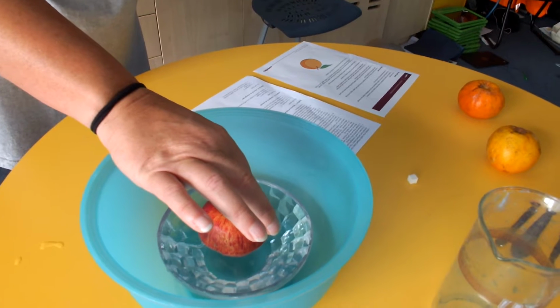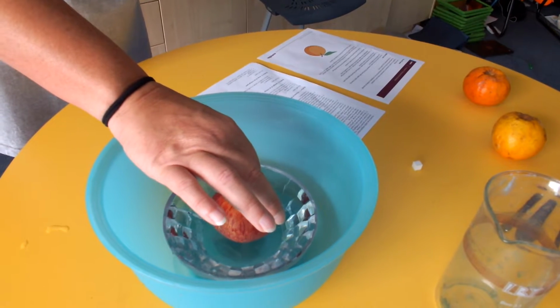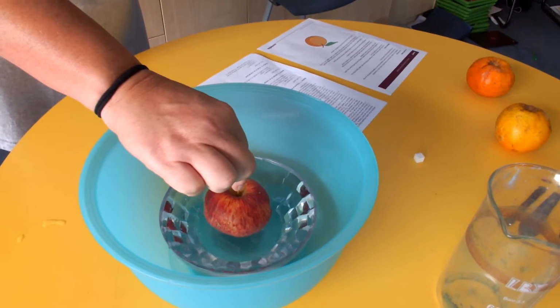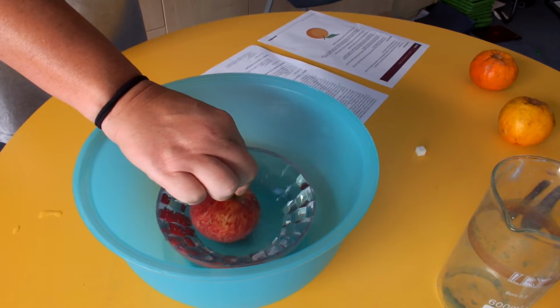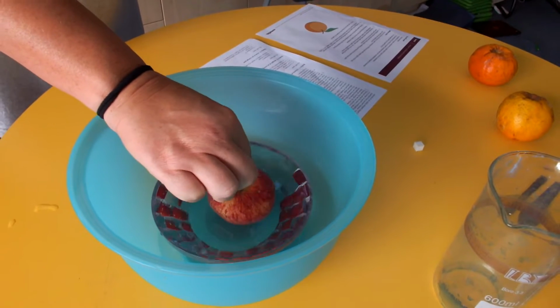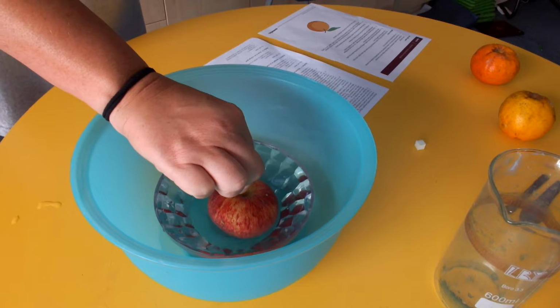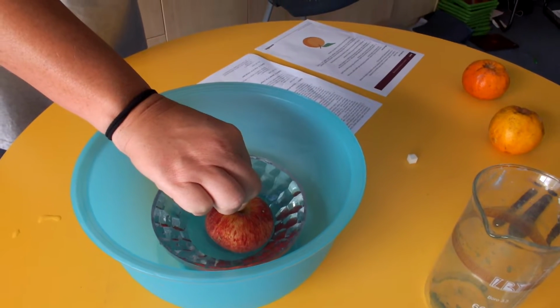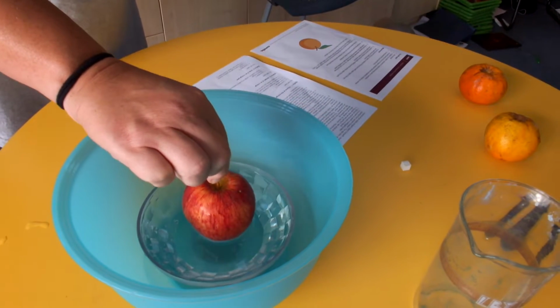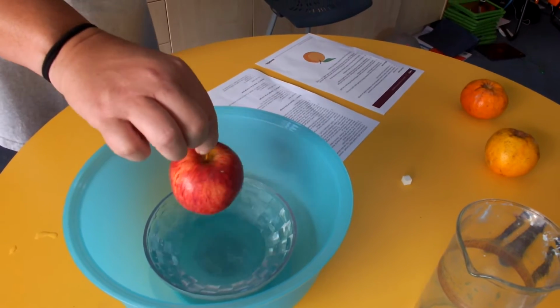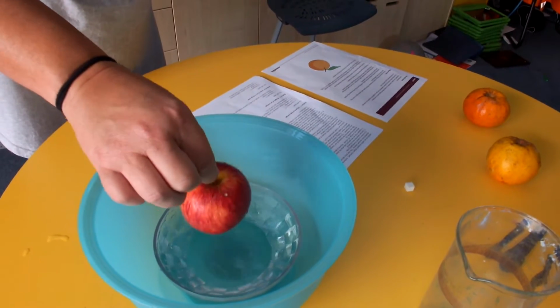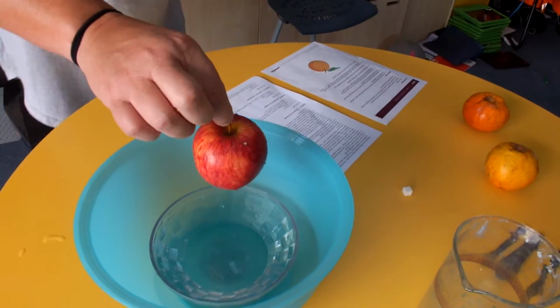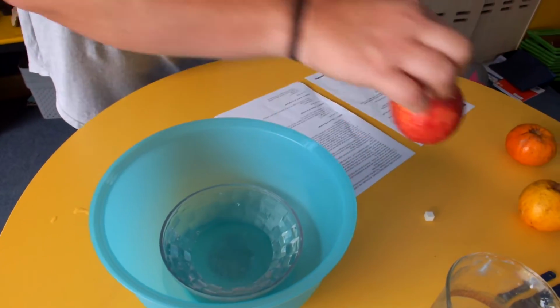Okay, and what we're going to do is we're just going to pop our apple into the bowl, and you can see the water already overflowing. And then I'm going to use the stalk of the apple, and I'm just going to push it all the way down, make sure that it's covered, and hopefully that should show us the volume of the apple. And we'll pull that out. Just remember, no apples were harmed in the making of this video.